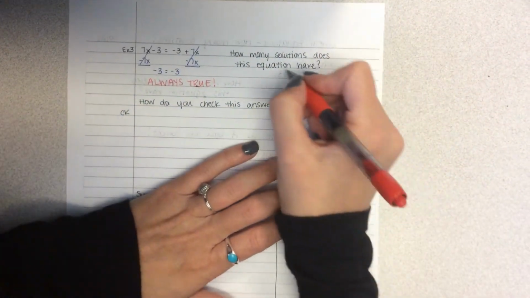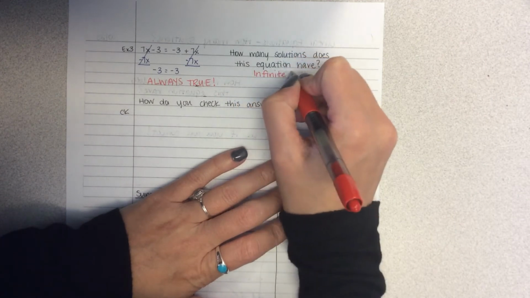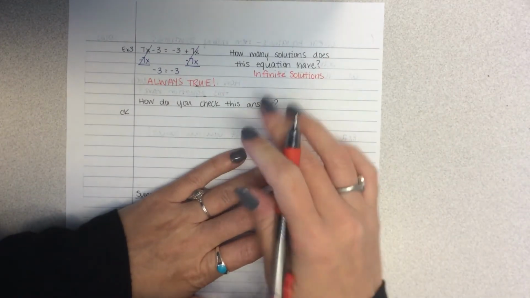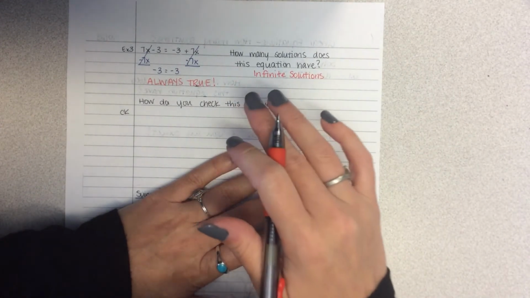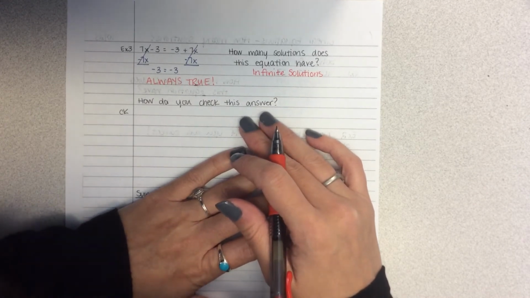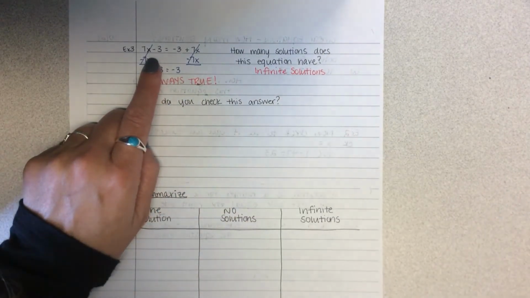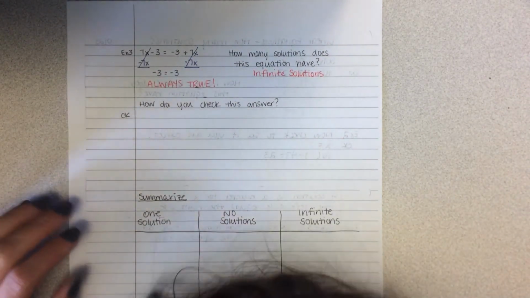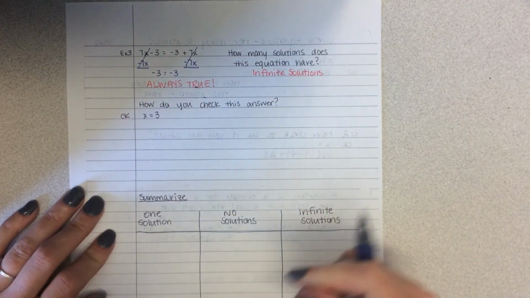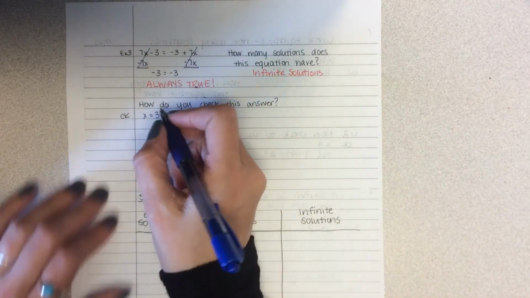Always true means that this equation has infinite solutions. And that means that every number you plug in will work. Every single x value you can think of will work in this original equation. So let's look. I'm going to pick x equals 3. You can pick any number. I actually will challenge you to pick a number different from mine and check it to see if it works.